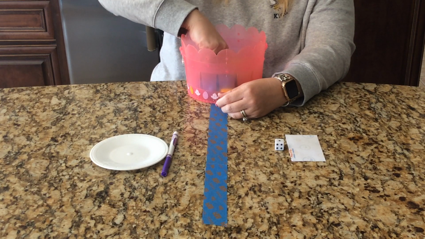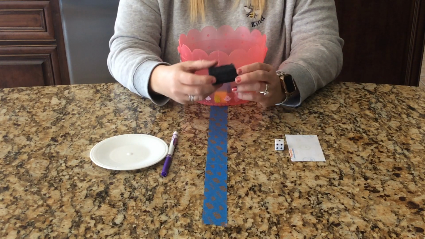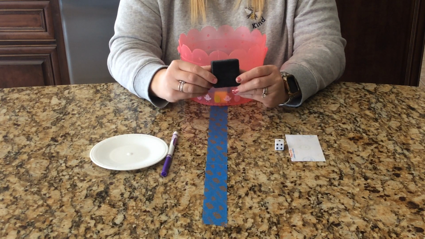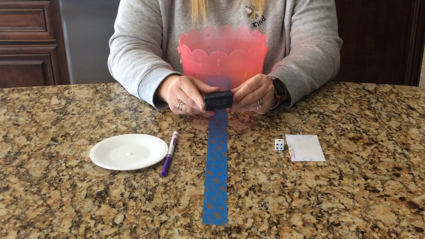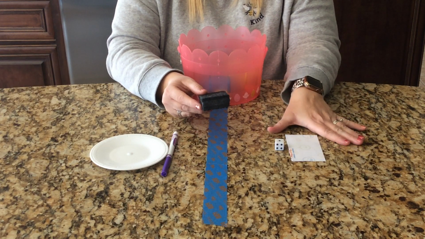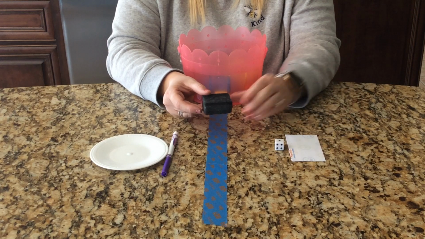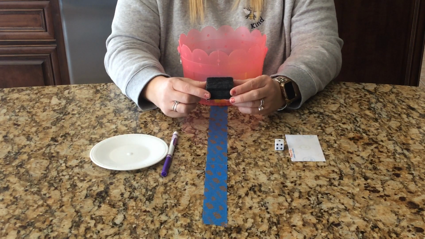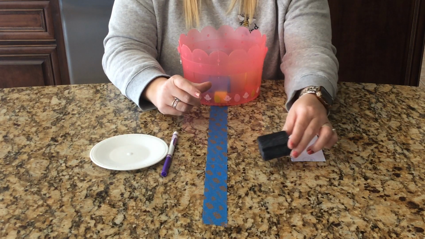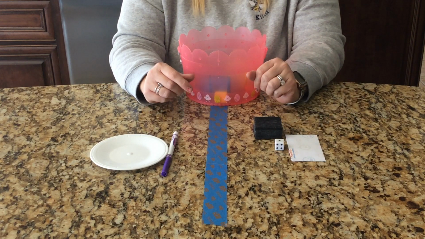Next, I have a whiteboard eraser. Which side do you think I should place this on? Like a square or rectangle or other? It should go on this side.